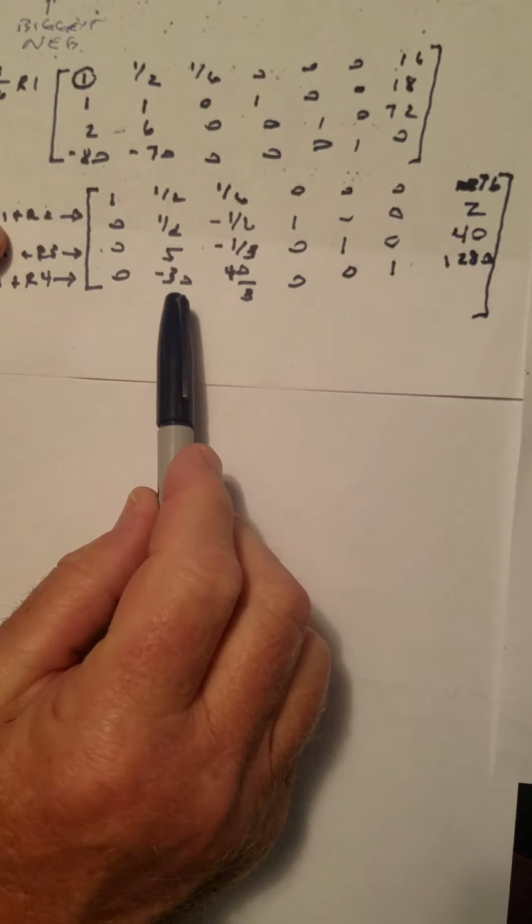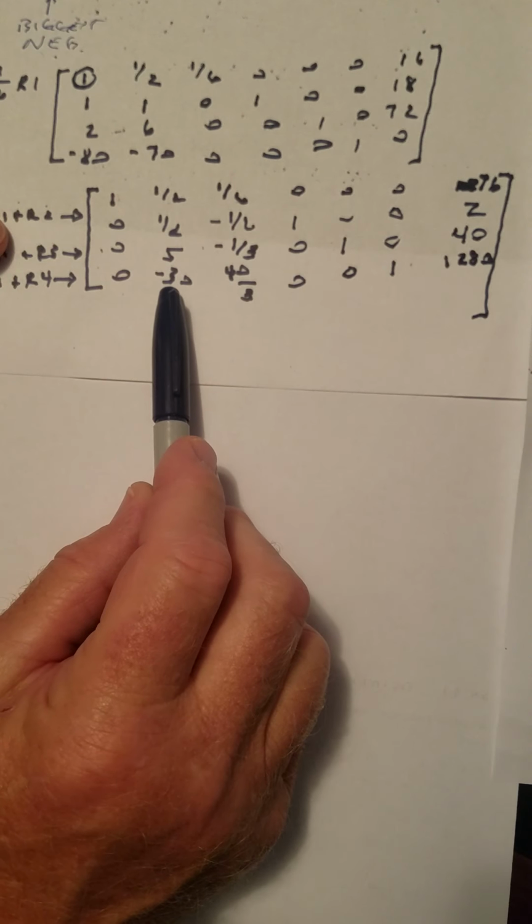Now, once you finish with a cycle, what you really need to do is look at it and say, are you done? You'll know you're done when you have no negatives on the bottom. Well, we've still got a negative 30 here, so we are not done. Okay, so we start the process over again.